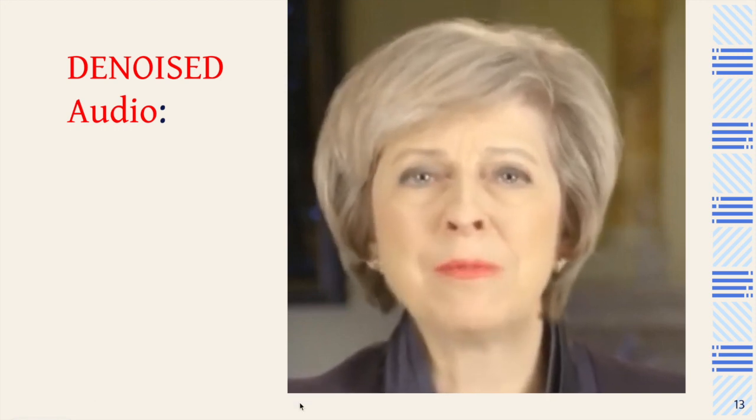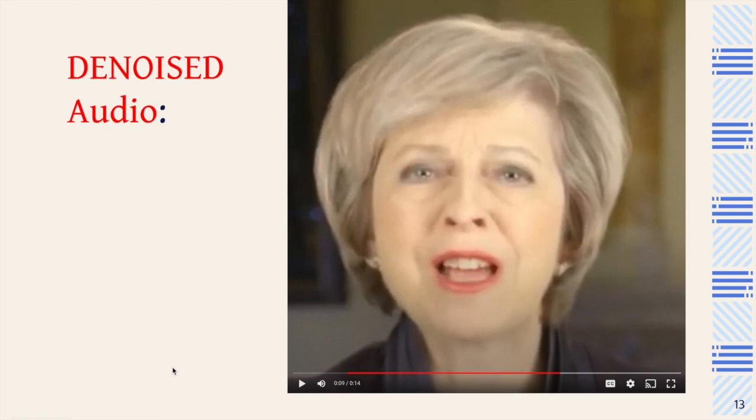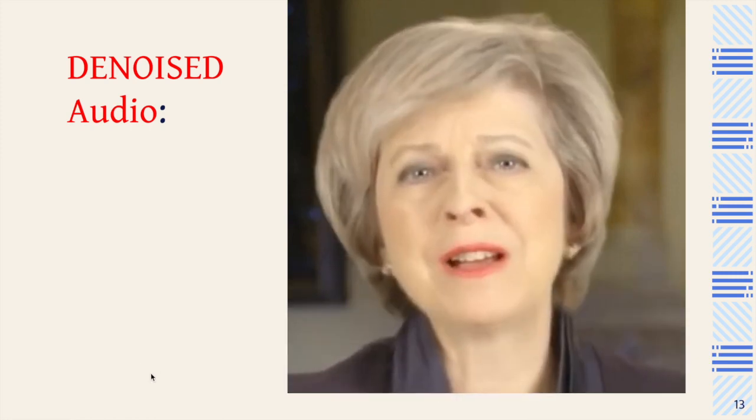And we can see that after it is denoised, the person's lip becomes clearer than the noisy version.